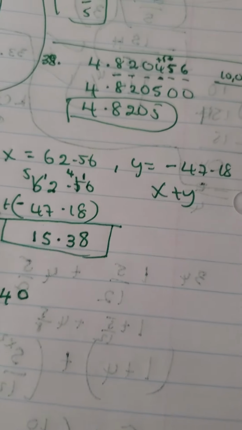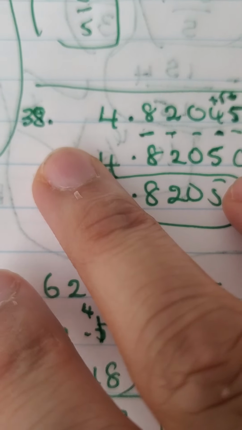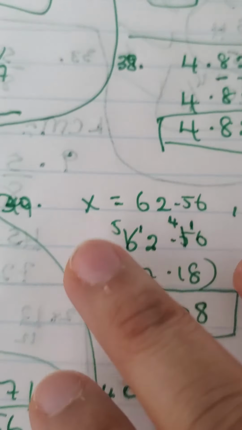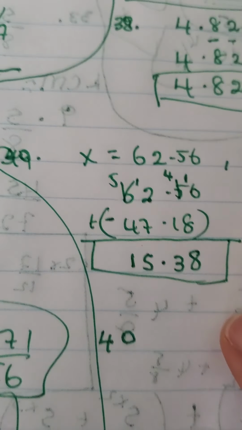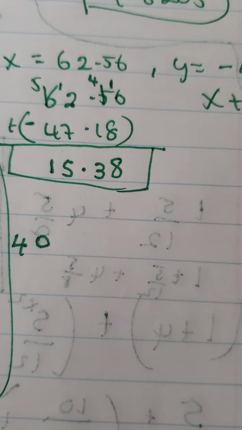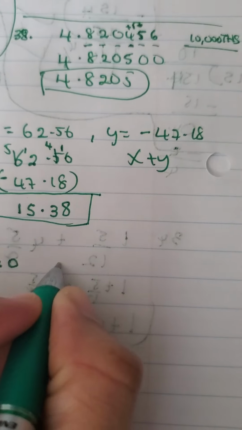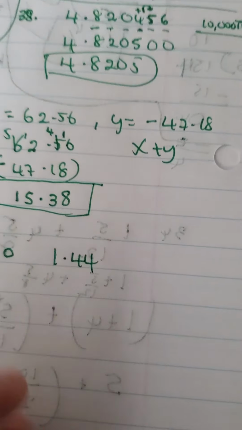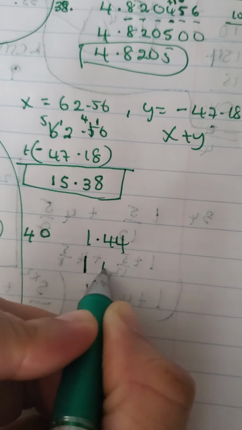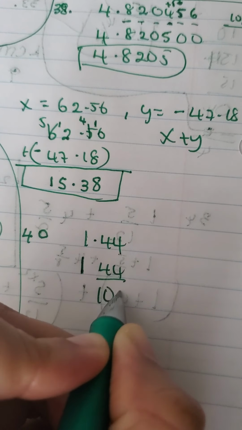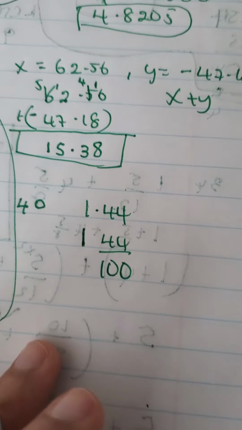Easy peasy. So just in case you've been tracking, don't worry, but I've been numbering them wrong. Actually, the rounding number was number 38. My last expression to evaluate was 39. And now I'm going at number 40, which is asking me to convert 1.44 to a decimal. I remember this is the same as saying 1 and 44 hundredths. 1 is the whole number, 44 hundredths.